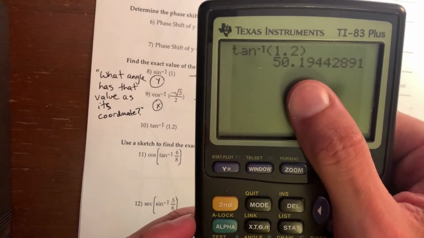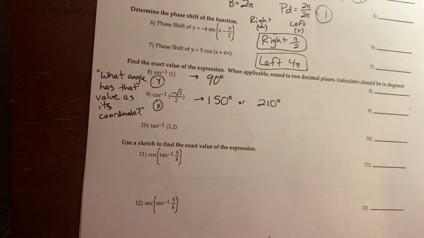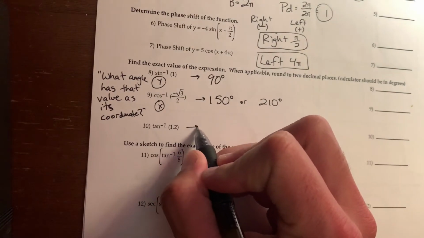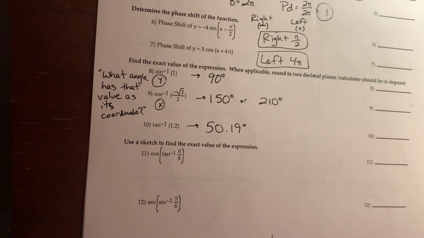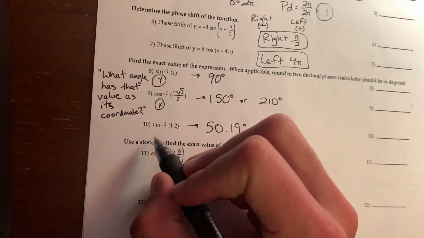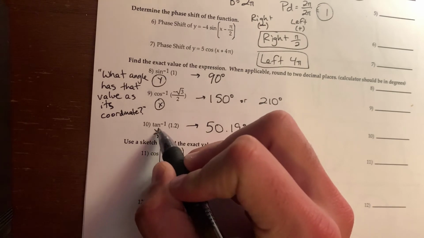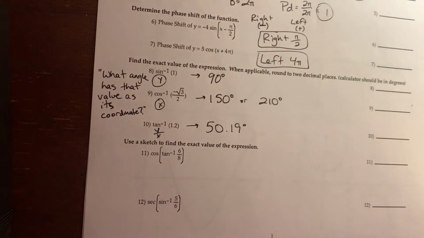And so I get an answer of 50.19. And so again, what does that mean? Well, that's the angle measure of an angle with a tangent value. Again, tangent's the ratio of y over x, so a little bit harder to calculate, especially for my unit circle. But that's the angle that has a ratio of y over x that would give me 1.2.